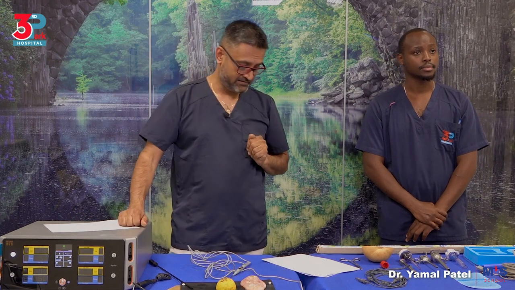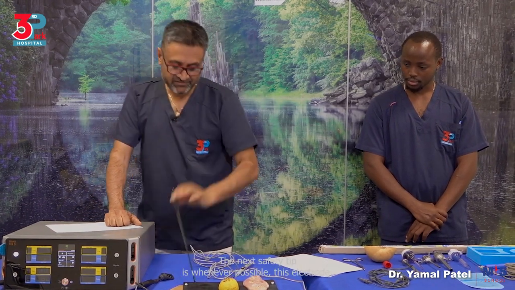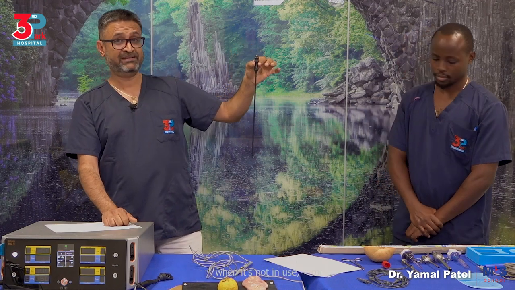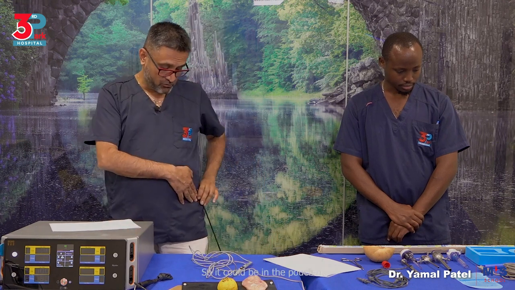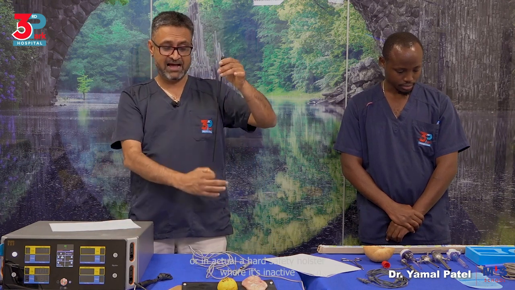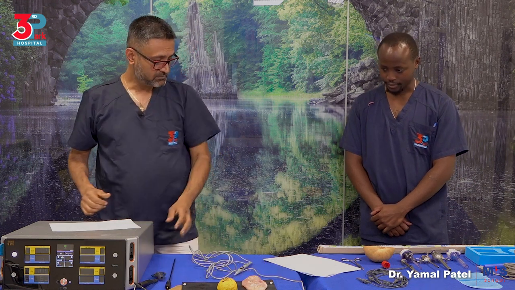The next safety tip is whenever possible, this electrode, when it's not in use, should be kept away in a safety holster on the side of the patient. So it could be in the pouch or in a hard safety holster, where if activated by mistake, it is inside a safety holster.